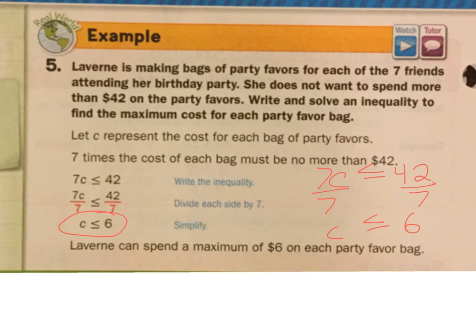Now she could spend 5, because if I put 5 in here, 5 times 7 is 35, which is less than 42, so that would work. Okay? All right. Go ahead and see what you can do with the independent practice. If you have any questions, let me know.